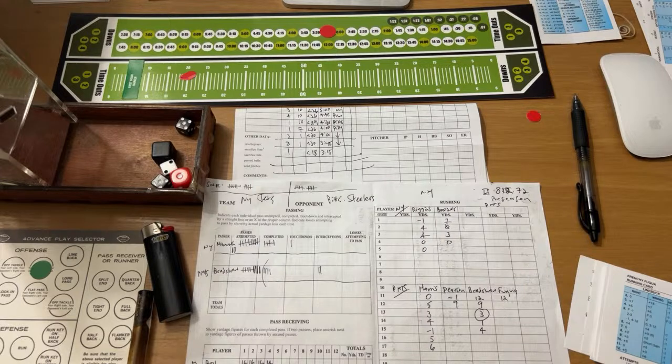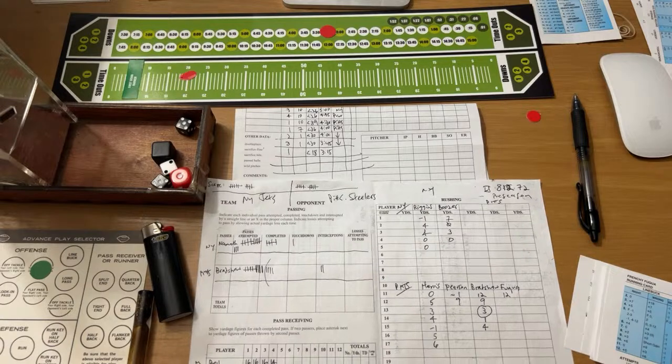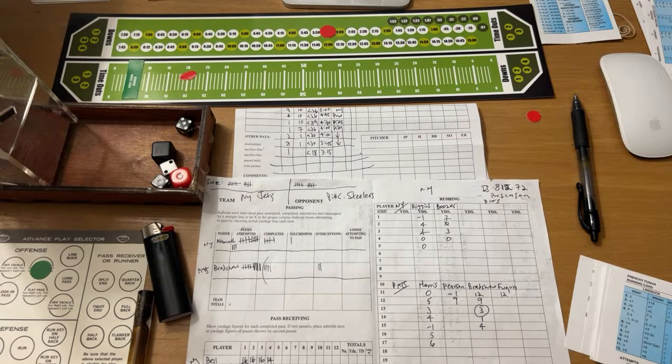I just started with the fielding, and I'm really comfortable with it now. That's a whole different thing. You're funny as heck.